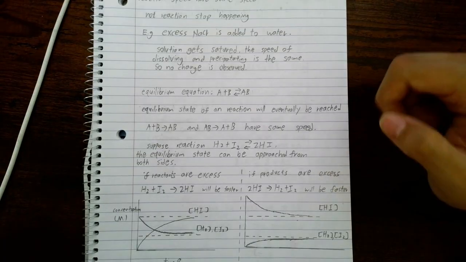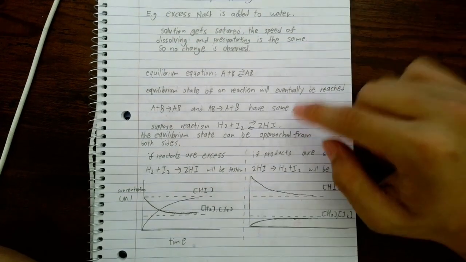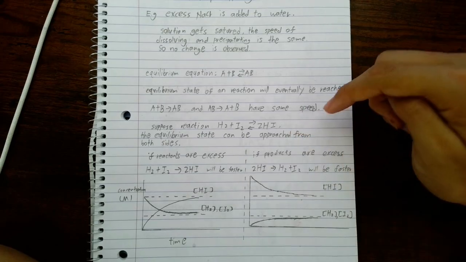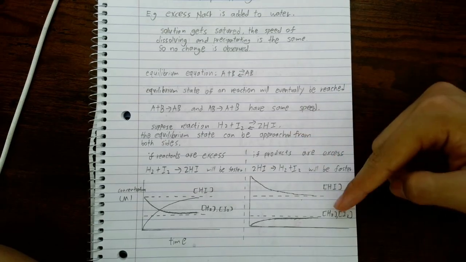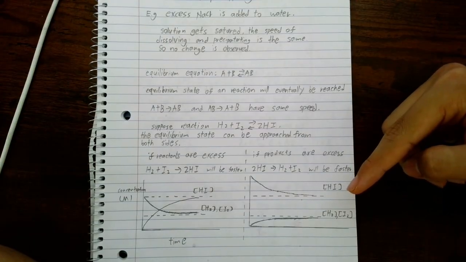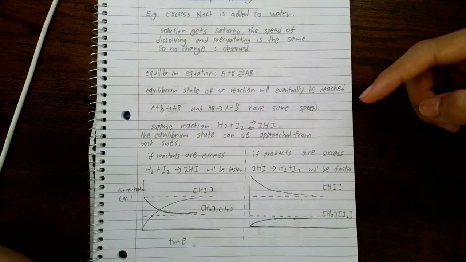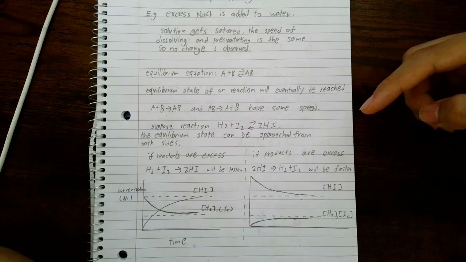Let's take a look at an example of an equilibrium graph. This is our sample reaction, and those dashed lines are the equilibrium states of each of the substances. The equilibrium can be established from both sides.